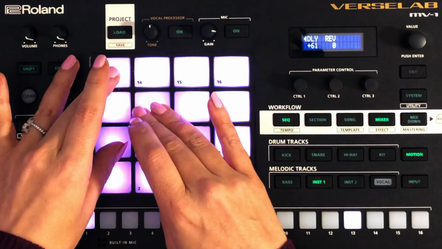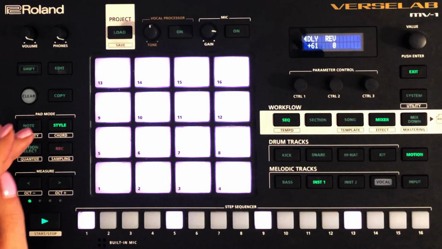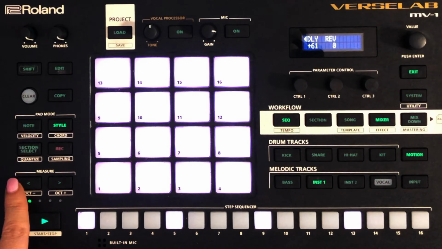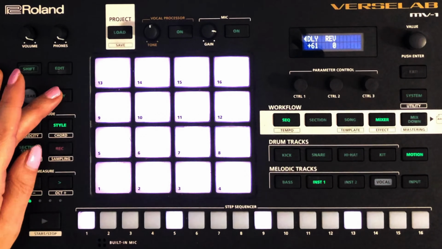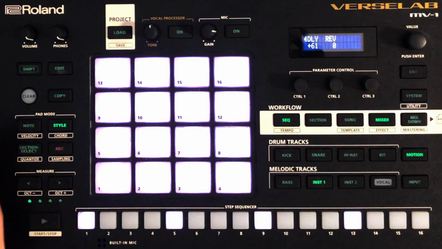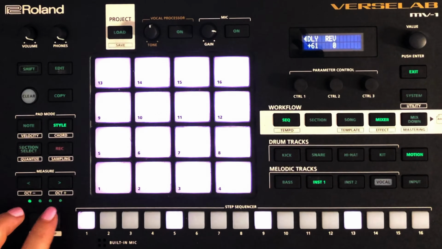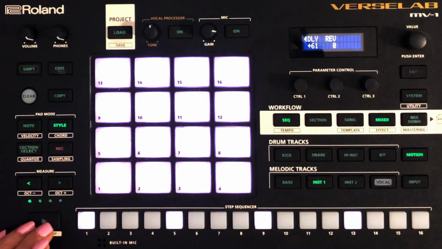And obviously these are polyphonic. Obviously we're not using the step sequencer this time. We're going to move on and use the pads. The first thing is, because I'm creating a longer melody than the length of this step sequence, we need to increase the measure. So the measure is here, and I can just copy, and you can see now I've got 4 measures, which is the length of my whole evolving melody.